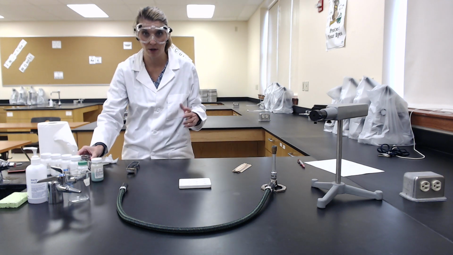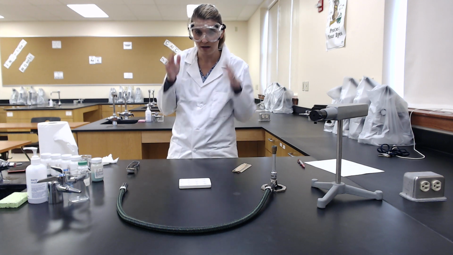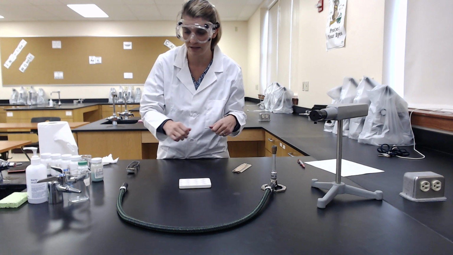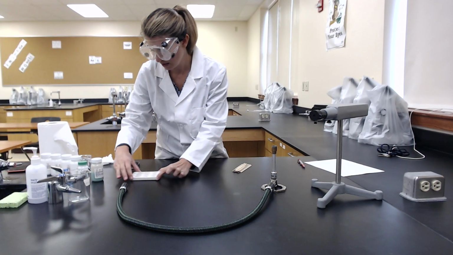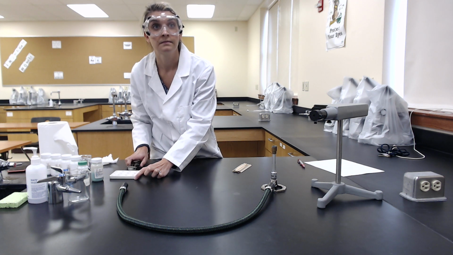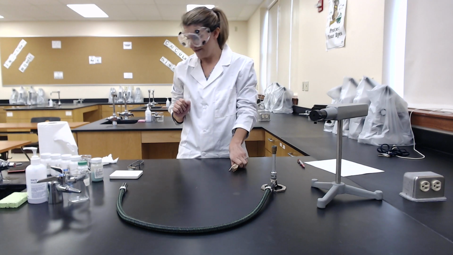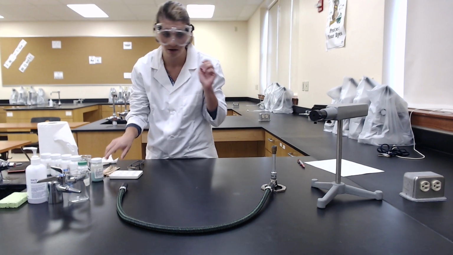Before I light my burner, I want to make sure that I have nothing dangling. My hair is tied back, I've got my goggles on, and I took off my key so that it doesn't dangle. So we'll gently move these over. I'll pull my sleeves up so they don't dangle. We've got our wooden splints ready to go.